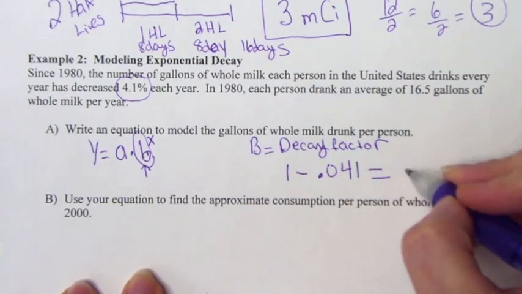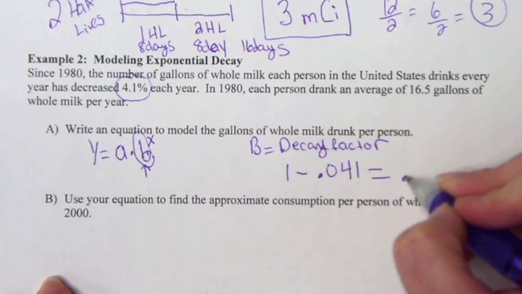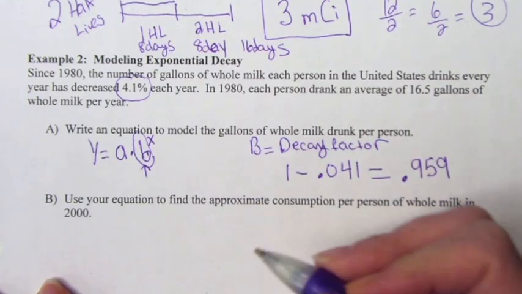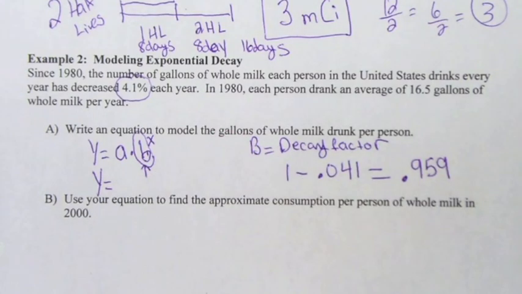It's 1 minus 0.041, so it's 0.959. That is your decay factor. So our equation becomes y equals, what's our starting amount? 16.5.